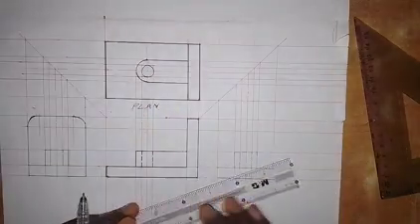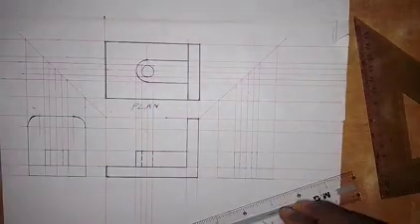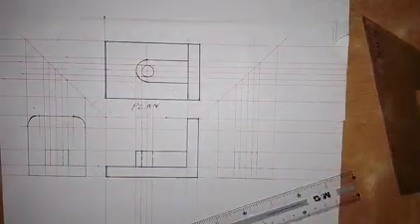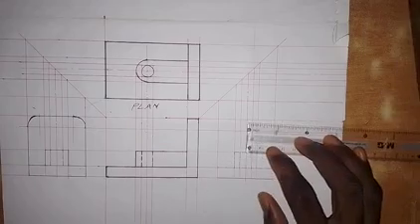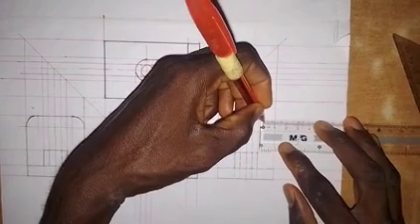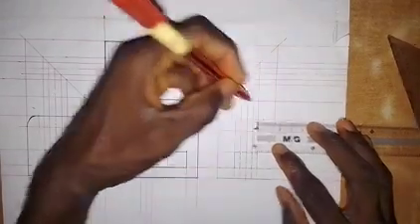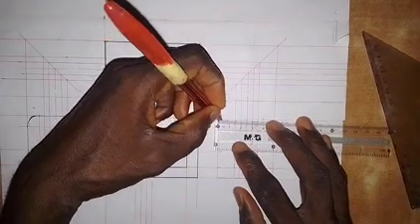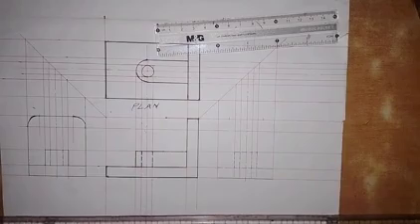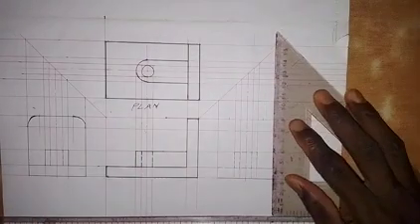Alright, so we have this. The other thing that I need to put here is the shape that we produce here. We have already drawn our horizontal line 10. For this one I will take 10 millimeters. Here I will also take 10 millimeters. So I'm going to form a square here.